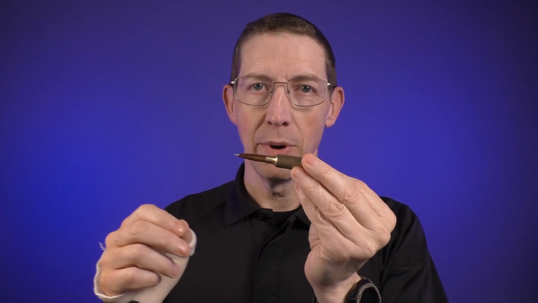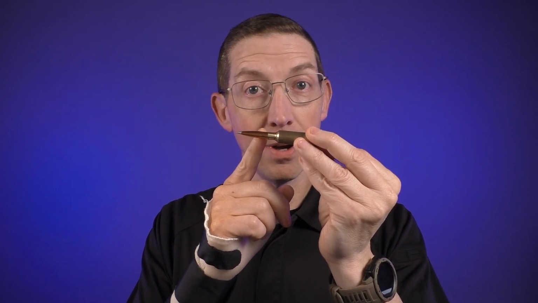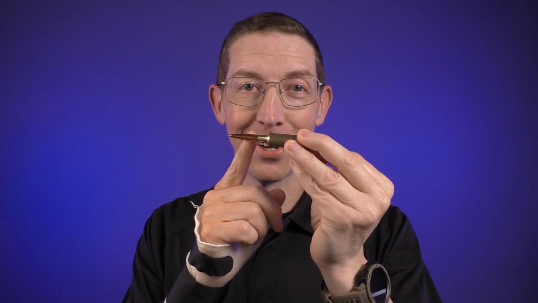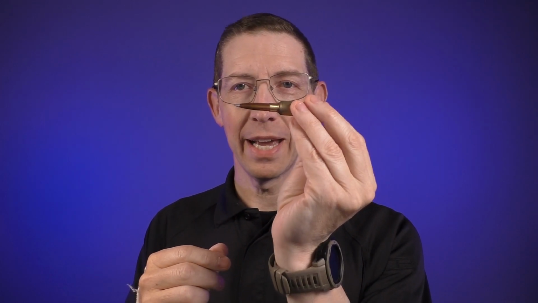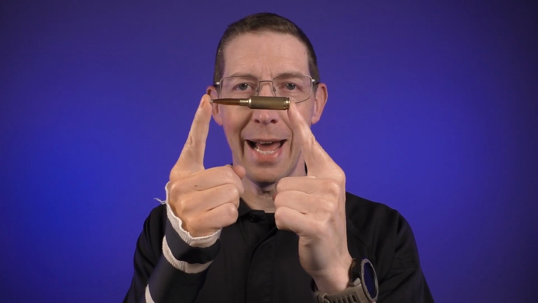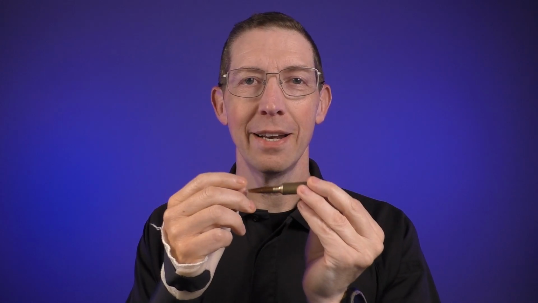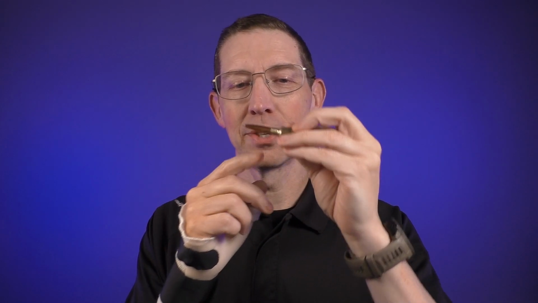Why would we think we have variation in seating depth? Well, typically we measure from the ogive up here. I'm putting my finger behind it so I can kind of aim at the spot. And we measure from there to the head, right? That's how we measure. Not necessarily. Not everyone measures that way. Some people measure from the case head to the tip of the bullet, like that. Some people measure to the ogive. And then others, specifically the Accuracy 1 gauge, measures from the datum on the shoulder to the ogive.